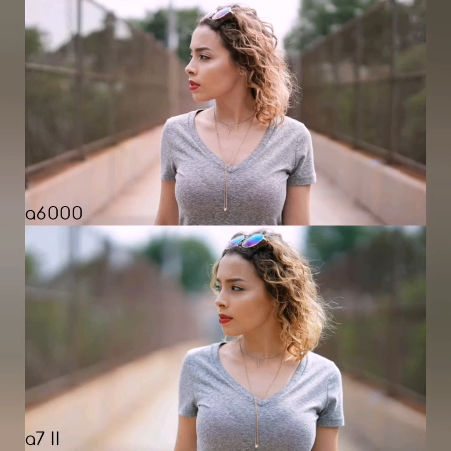So you can see the full frame got more blur for the background behind the girl, and the small sensor got the higher quality of photo.